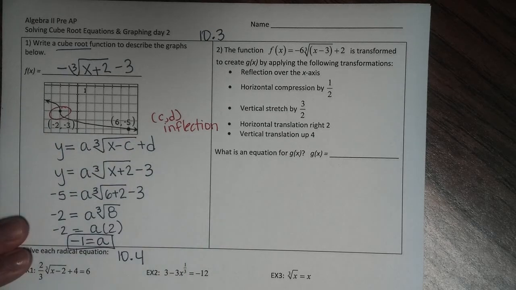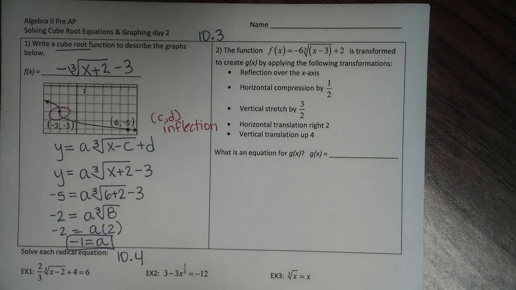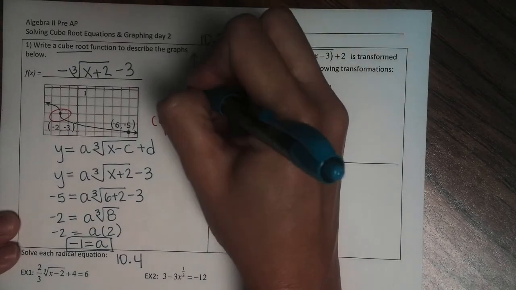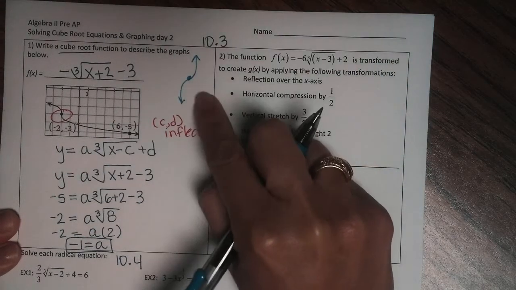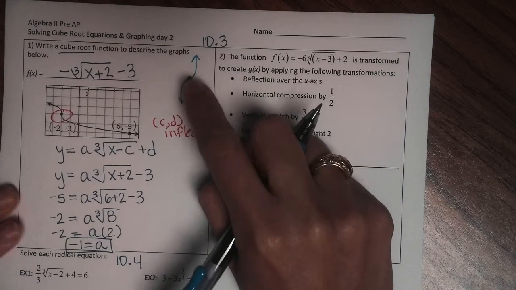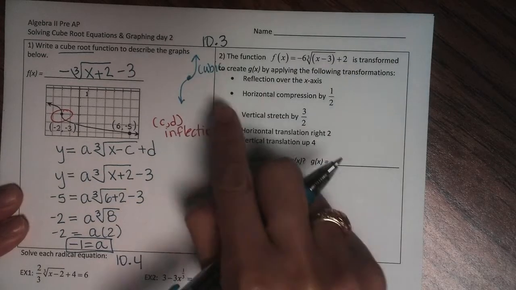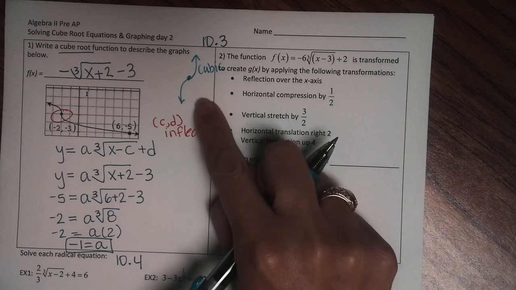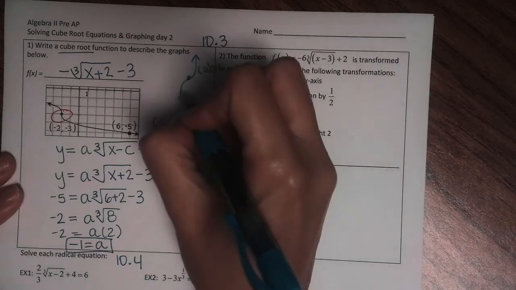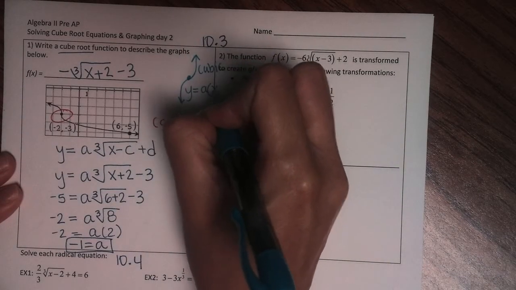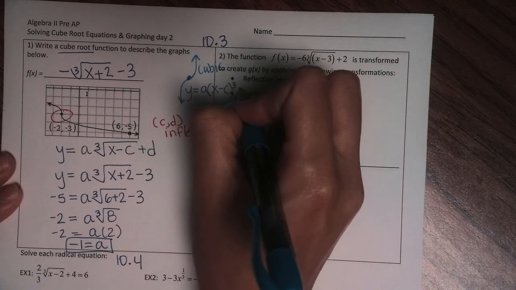Or depending on which version of the quiz you get, you might see a graph that's vertical, up and down. That's a cubic function. If you were to write the equation of that vertical graph, it would be y equals a times (x minus c) cubed plus d.